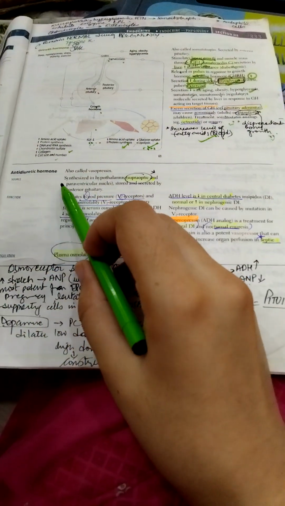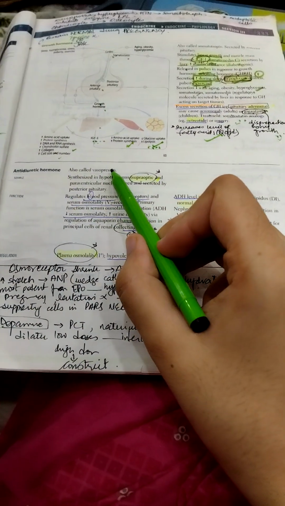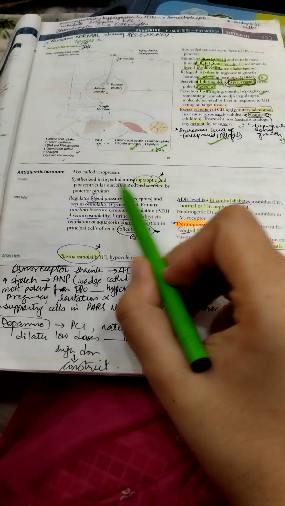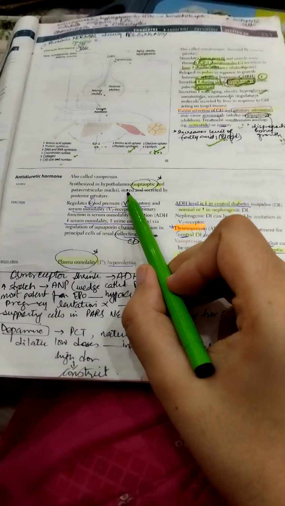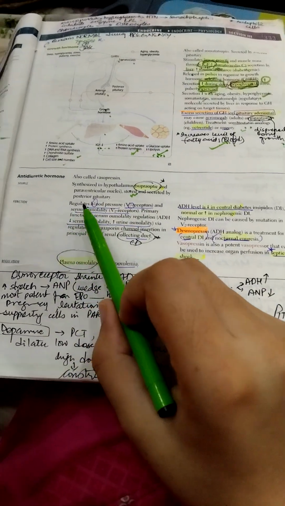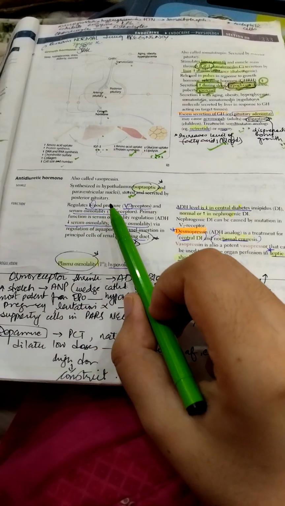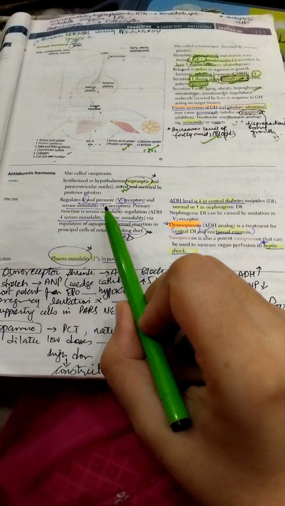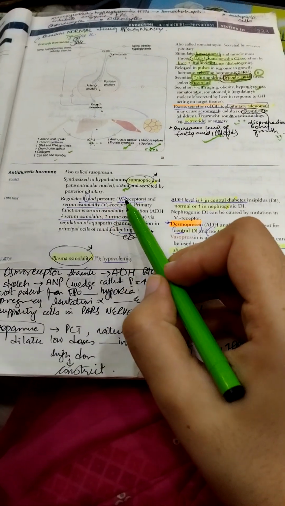Then comes the ADH hormone, antidiuretic hormone. It's also called vasopressin. We already know that it is synthesized in the hypothalamus by the supraoptic and paraventricular nuclei. It is then stored and secreted by the posterior pituitary. We already know that function. It basically regulates our blood pressure via which receptors? V1 receptors, and serum osmolality via which receptors? V2 receptors. So these are the MCQs.